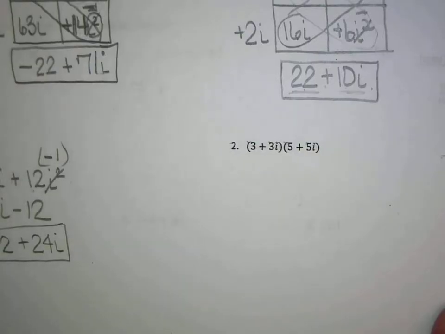Okay. Number 2, go ahead, hit pause, work it out. When you're ready, hit play.